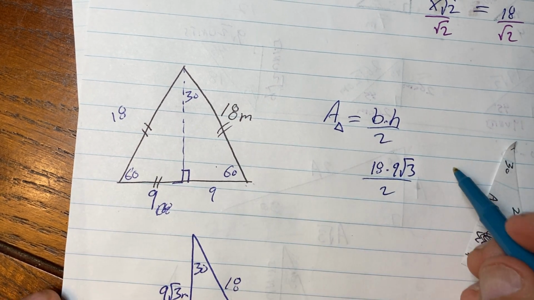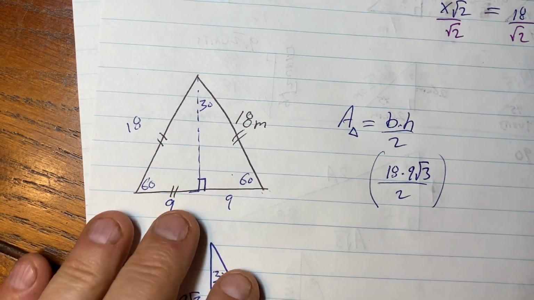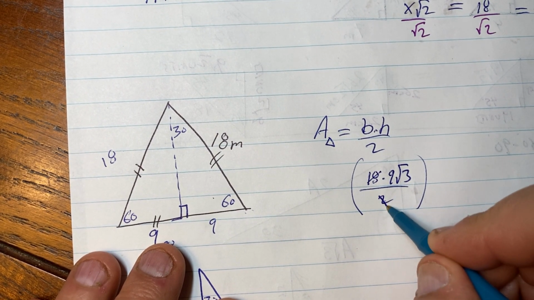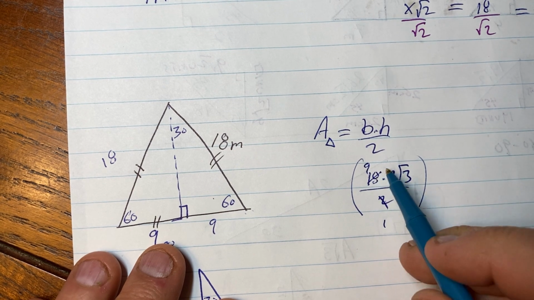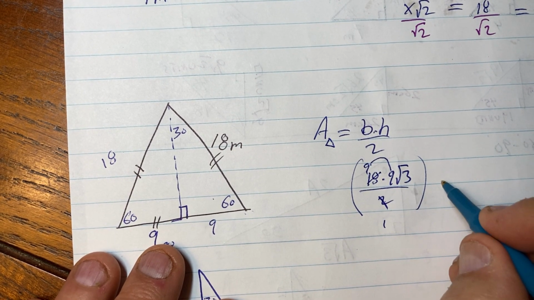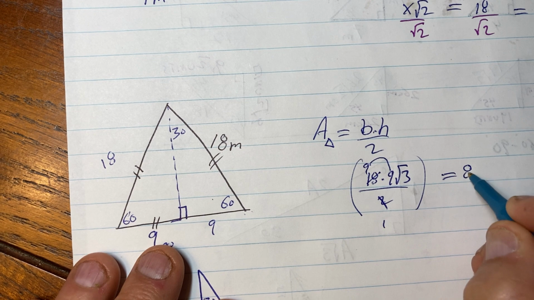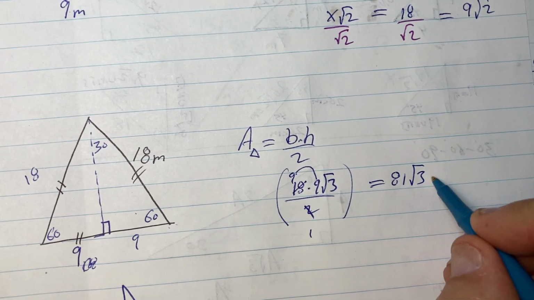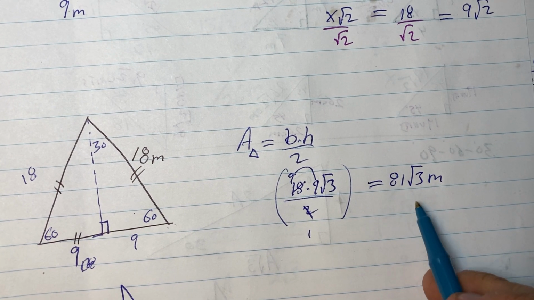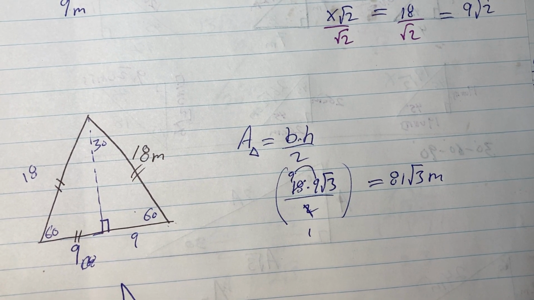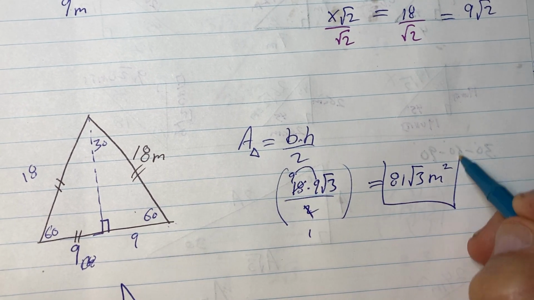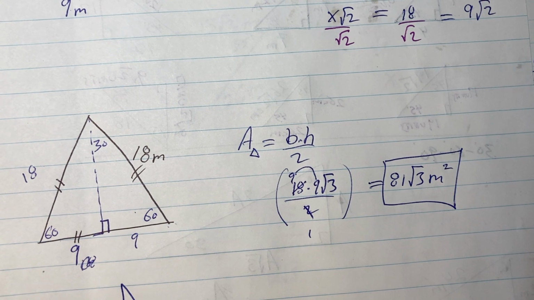And these are meters, so our answer is going to be in meters. 2 goes into 18 nine times. 9 times 9 is 81, times root 3. The area is 81 root 3 meters squared. Area is always in square units. There you go. Boom! You got it. Hasta la bye-byes.